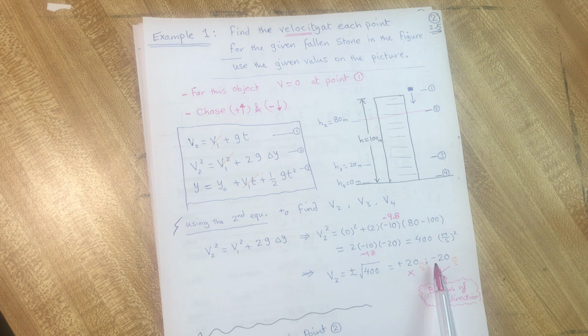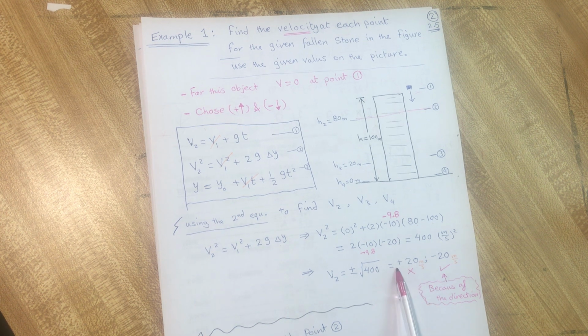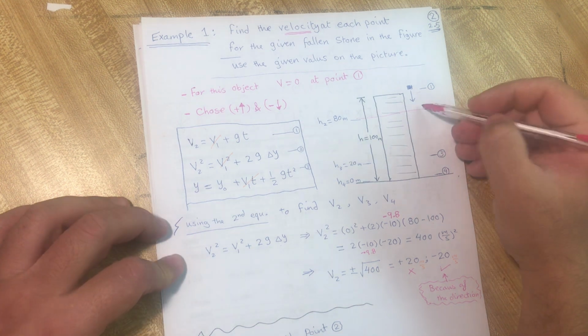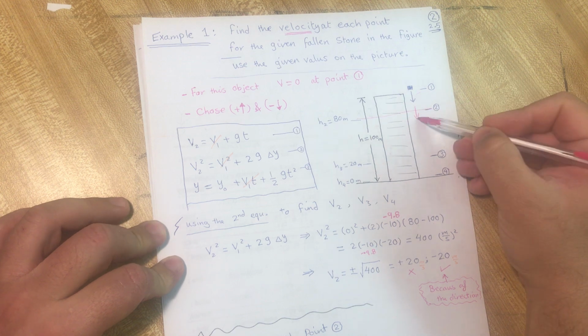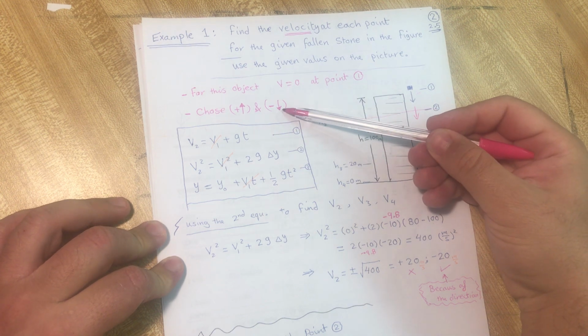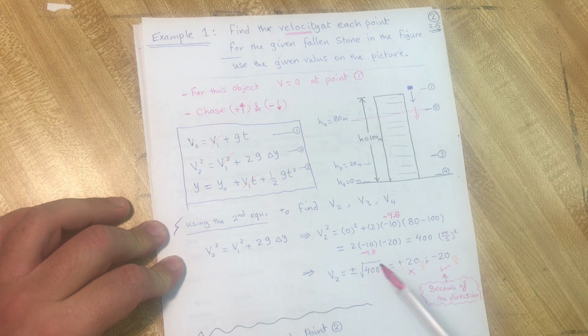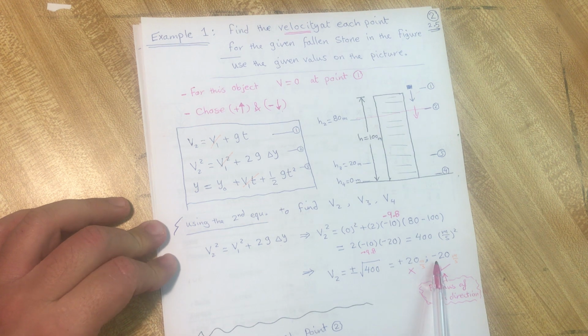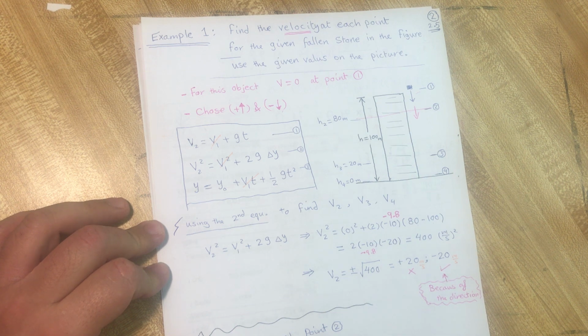The sign means the direction. What is our direction in this motion? It is downward. The downward is negative direction. So we need to take the negative 20 meters per second. This is the right value. This is the wrong value because of the direction.